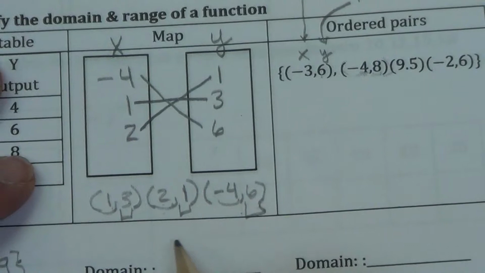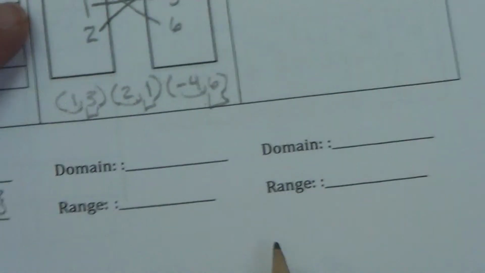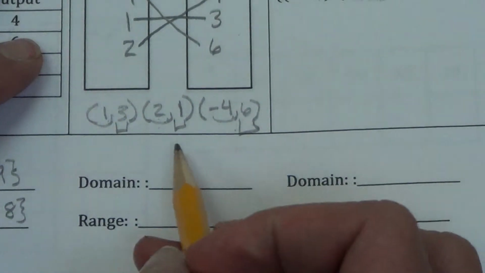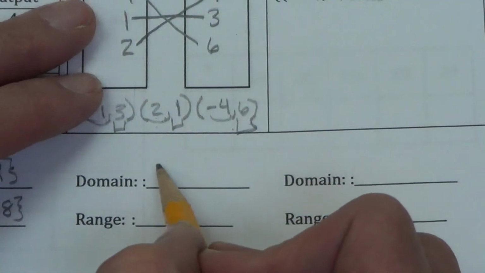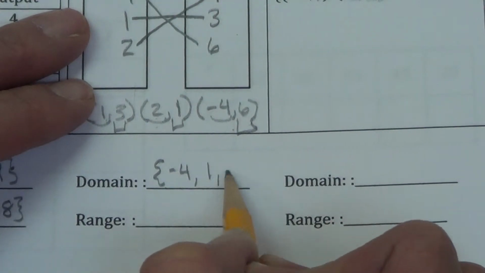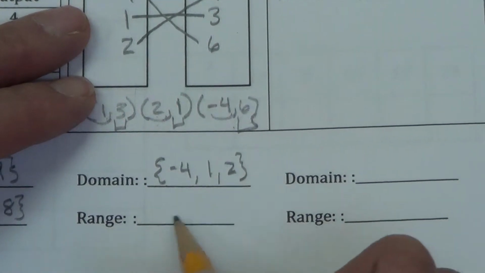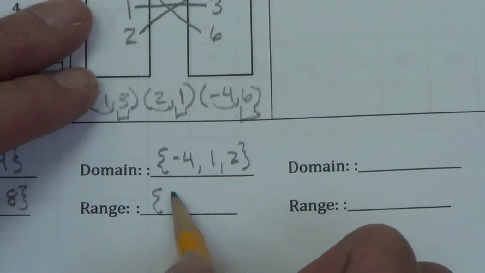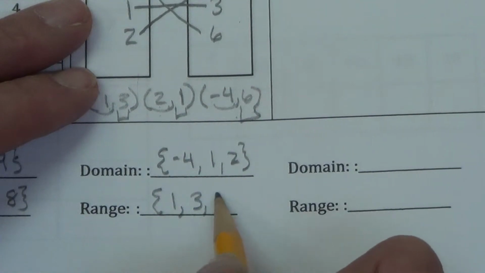Okay, down here we would list them. The nice thing off of a map is when you take them off the map, you can just list them right in the order from the map because it's always put in order. So -4, 1, 2, and 1, 3, 6.